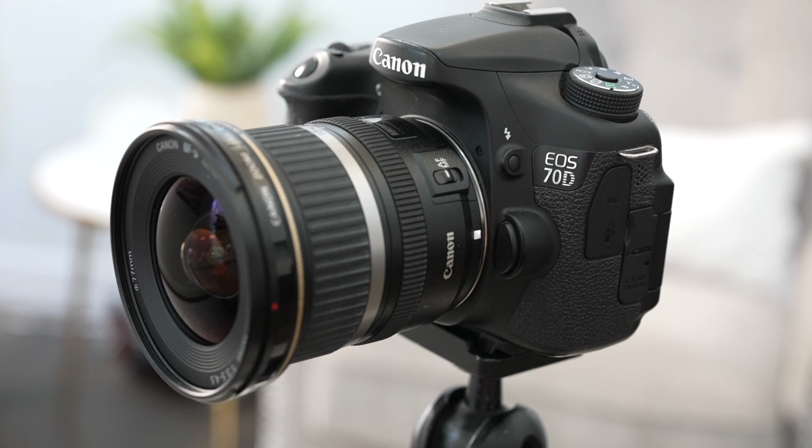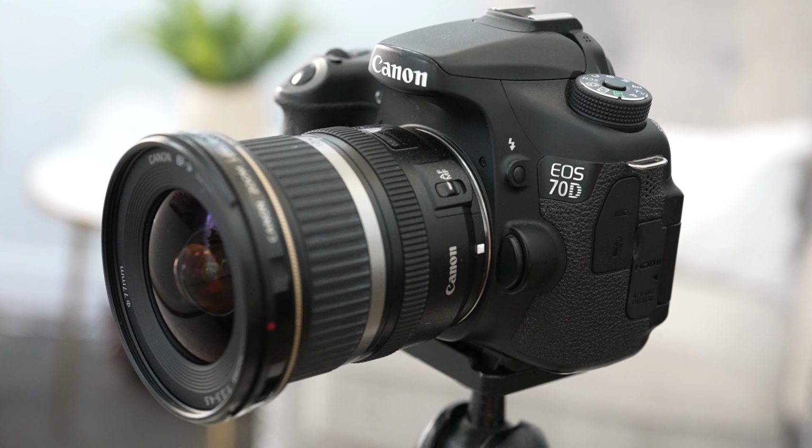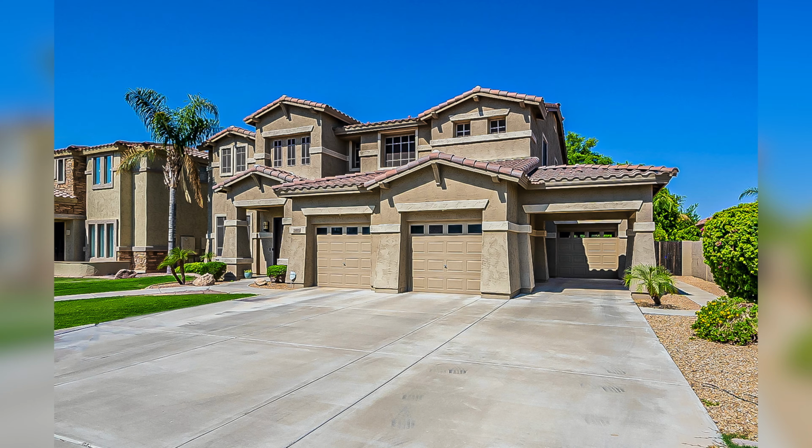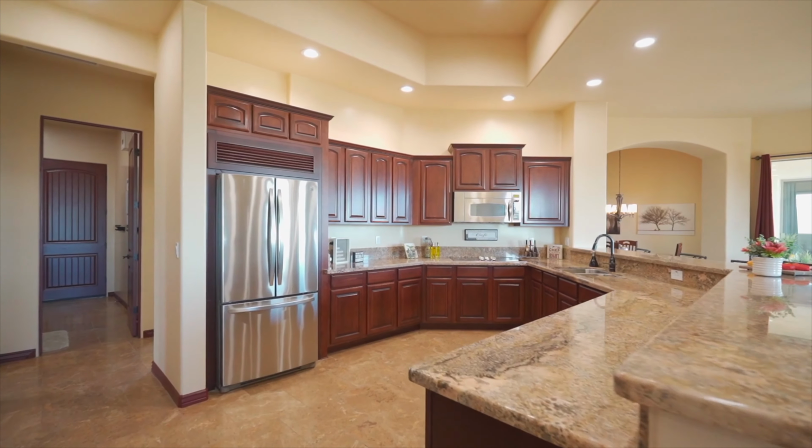If your budget is less than that, you can get a used Canon 70D with a 10 to 22 millimeter lens, and that will get you started in real estate photography. I recommend this one because it does much better photos and video than that camera, but you don't have to start here. You can start at a lower tier. You just obviously need to make sure you have a wide angle lens.